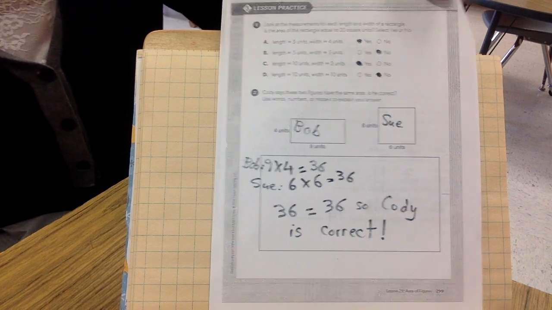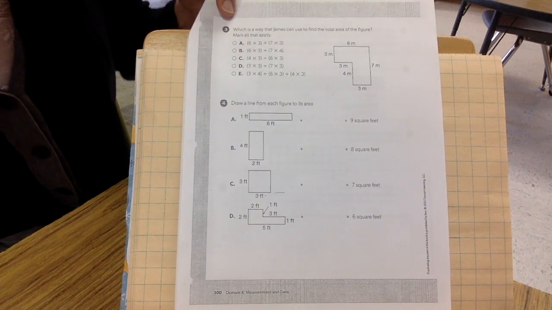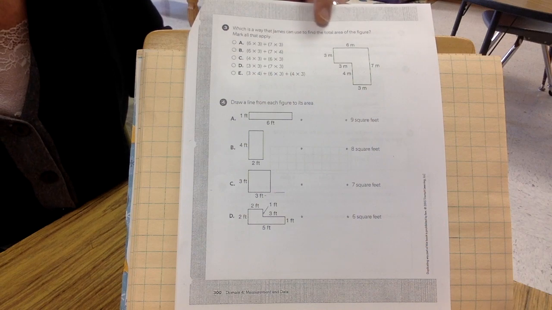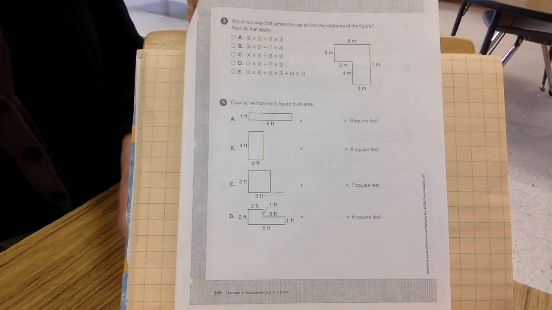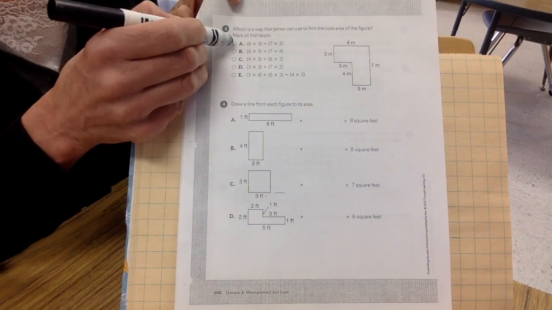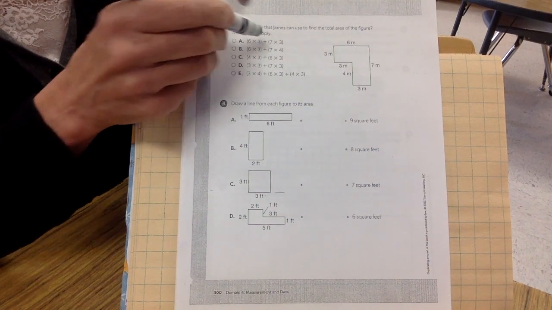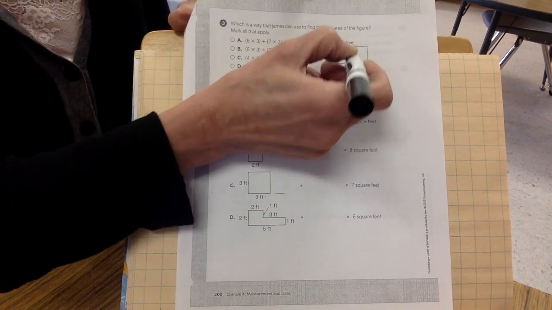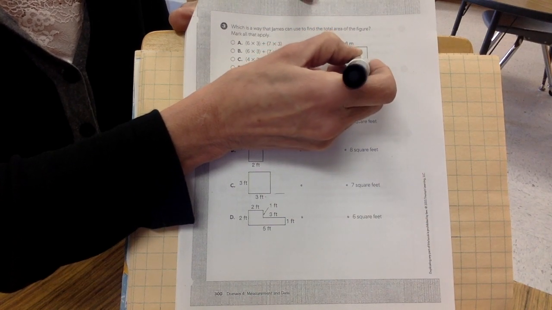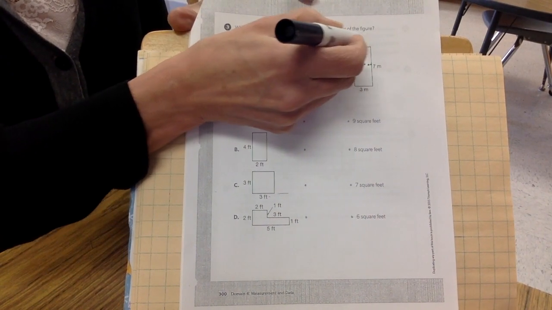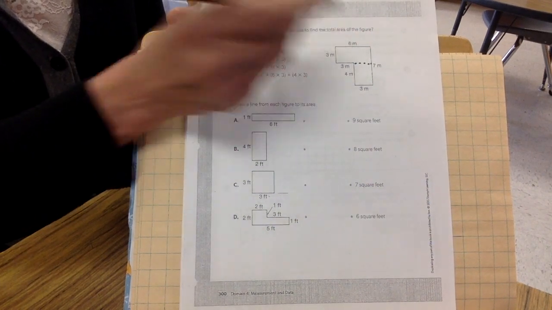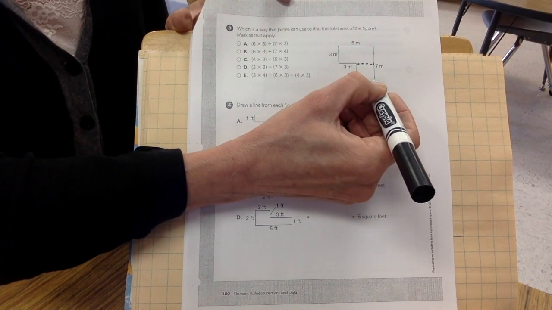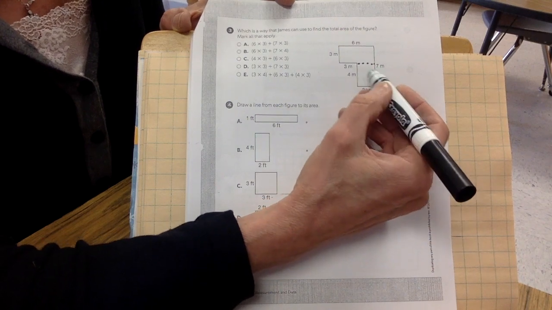Okay, next page. Number 3. Which is a way that James can use to find the total area of this figure? Well, I got a few different ways here. Let's try the first one. A, 6 times 3 plus 7 times 3. Depends which way you split this, but let's go ahead and do it like this. And that does give us 6 times 3, length times width for this guy. So that would be correct, but is the other one 7 times 3? Is this one 7 times 3?